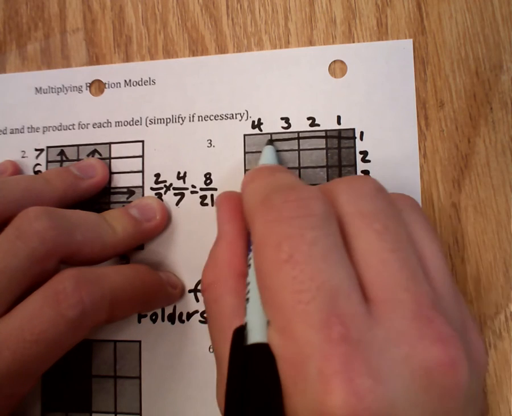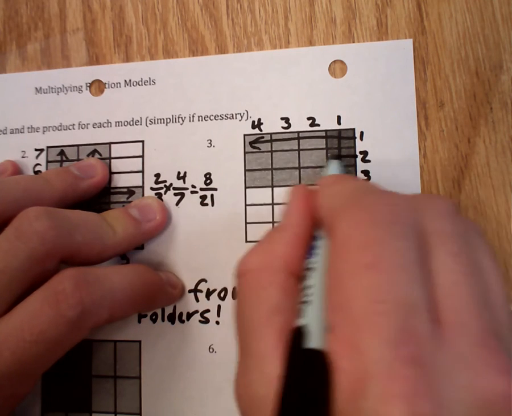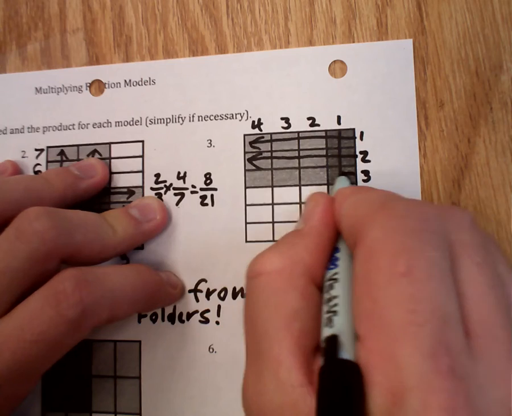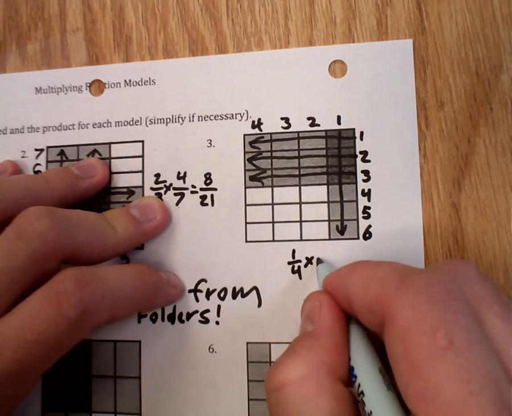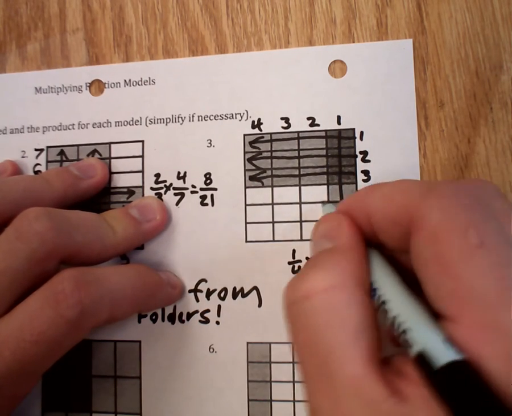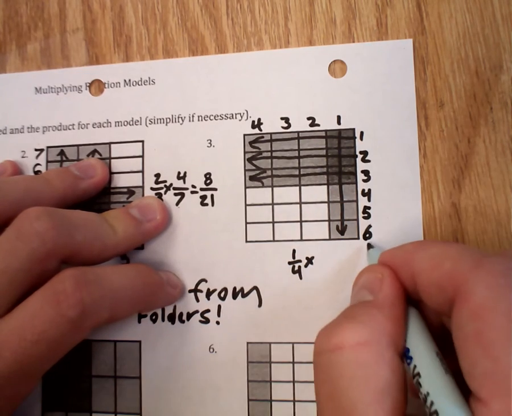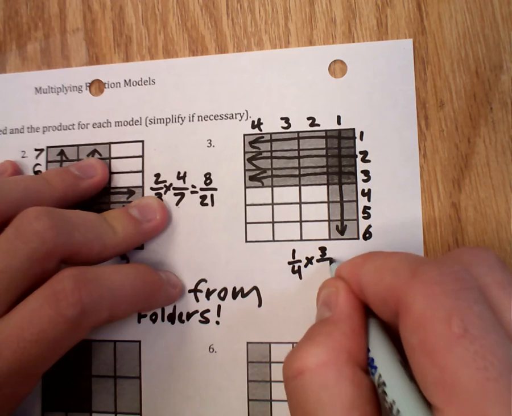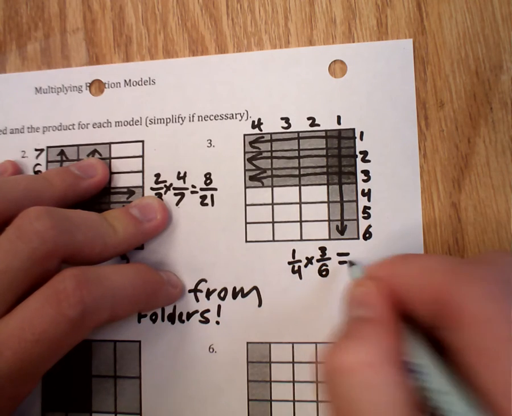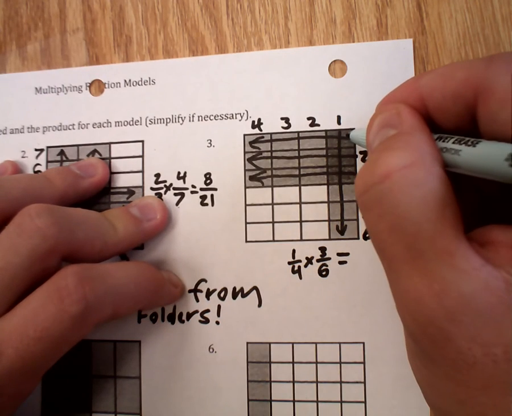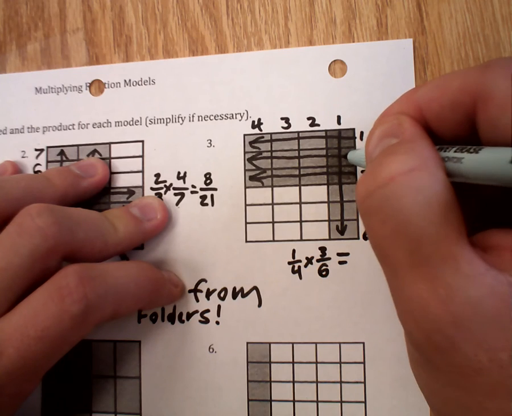All the way across, yep. 2, all the way across, yep. 3, all the way across, yep. All right, so I know 3, not 4 obviously, that'll hit that ice, or that lava. So 3 out of these 6 over 6 equals. All right, so let's get that top number, that numerator, 1, 2, 3.